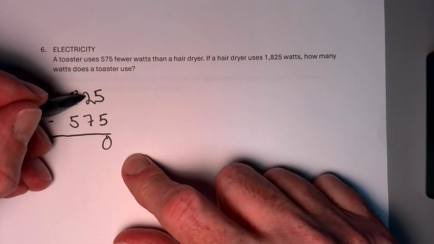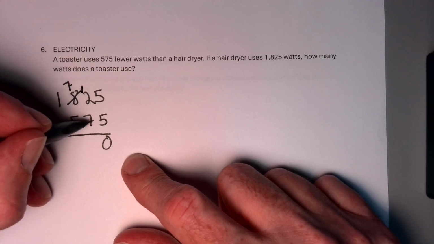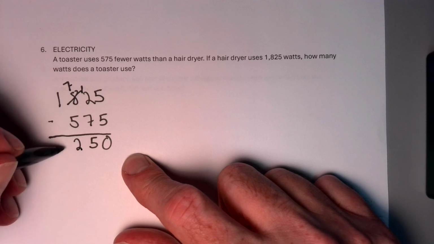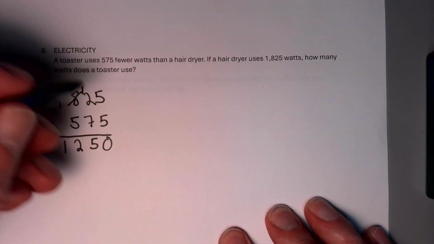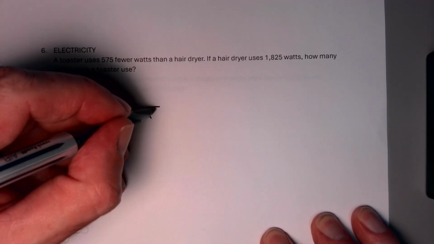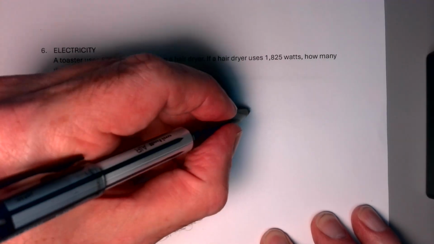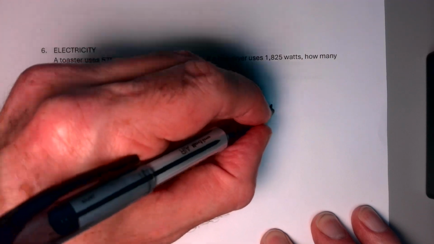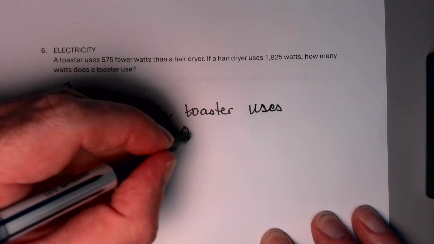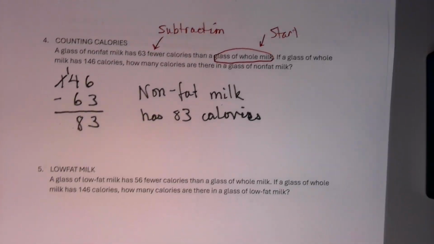Okay, 2 minus 7 can't do it, so I need to borrow. 12 minus 7 gives us a 5. 7 minus 5 is 2. 1. So how many watts does the toaster use? The toaster uses 1,250 watts.